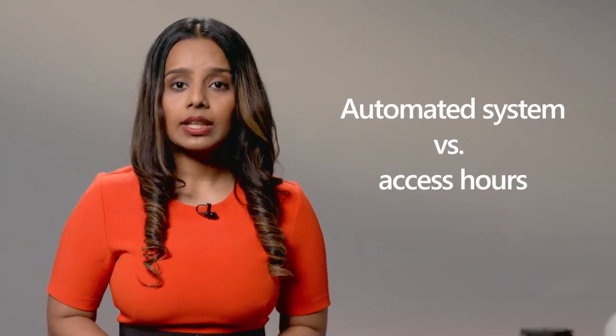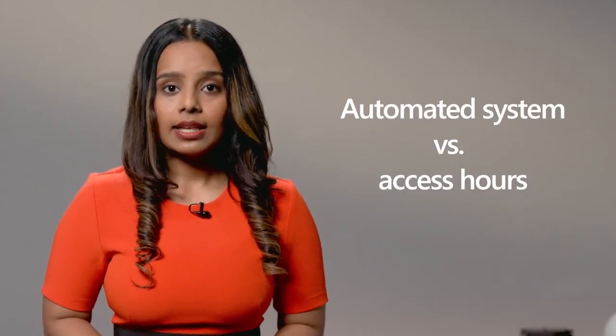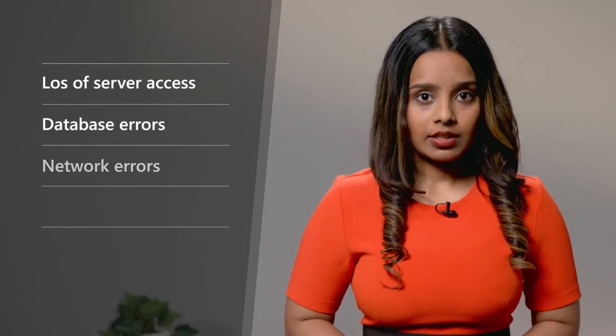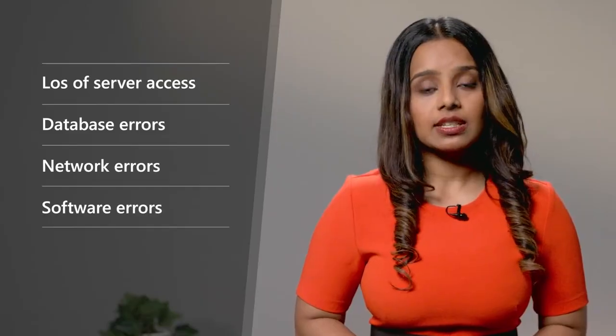If not, what will the allowed access hours be? To manage a 24-hour service will require an entire team of administrators working on a schedule. On the other hand, the lack of human monitoring may increase the chances of a hacker misusing the password reset process to break into a system. Finally, access issues can also result from system errors. Events like the loss of server access, database errors, network errors, and even software errors might prevent legitimate access to a system. Adding to the complexity, incorrect error messages such as account logout might mask these system issues.